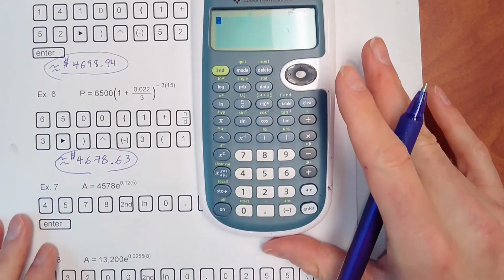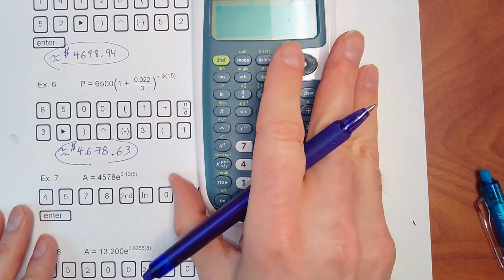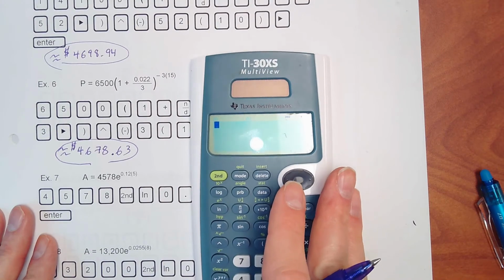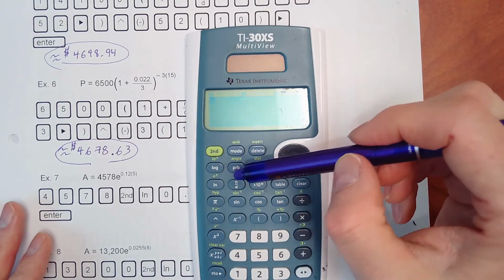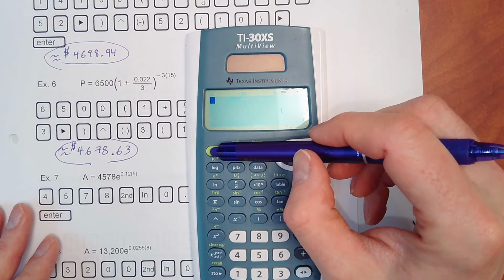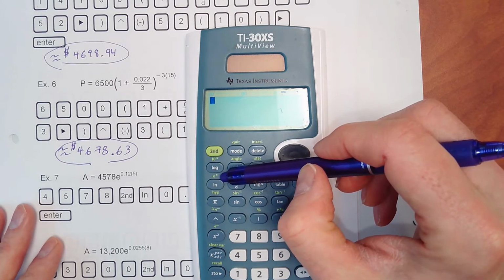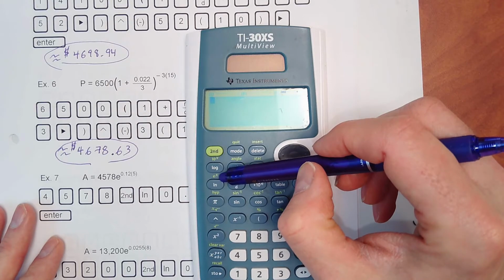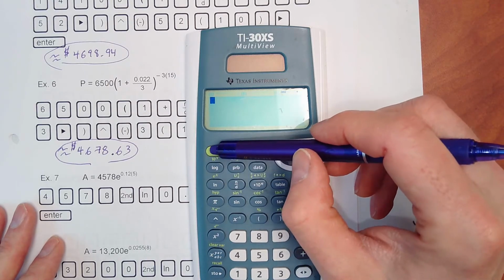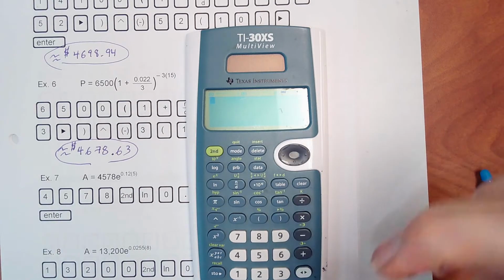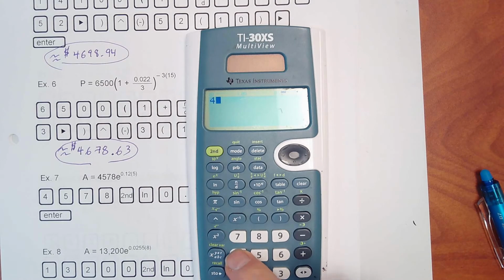All right, this next key involves E. Where you get the E key, you see, right? Look at my second key. You go down 2 keys to the LN key, and green is your E, the X key. So the way we're going to access that, we'll have to hit second LN when we get to that point. So we do 4, 5, 7, 8.